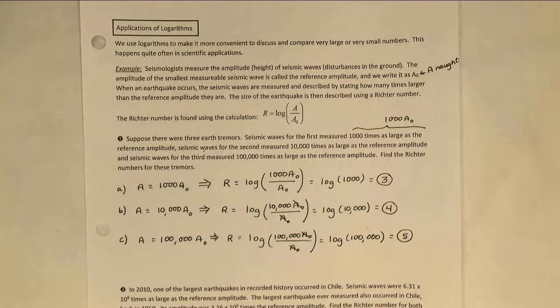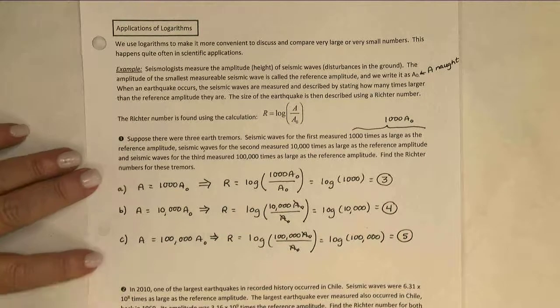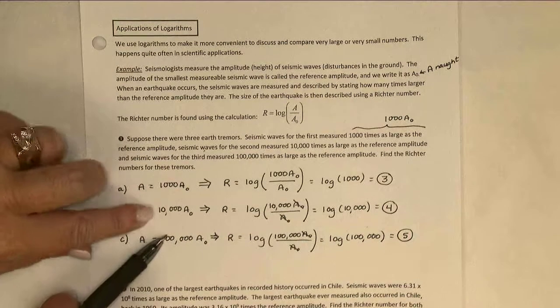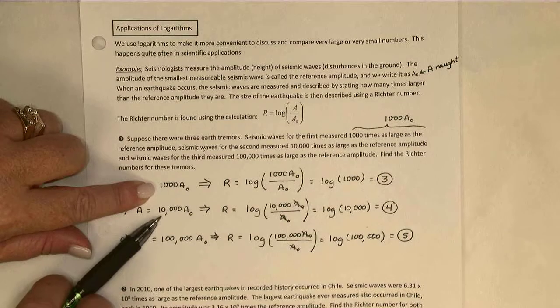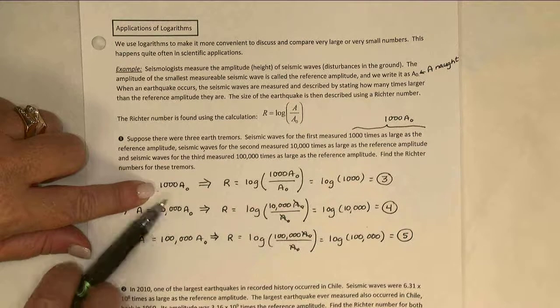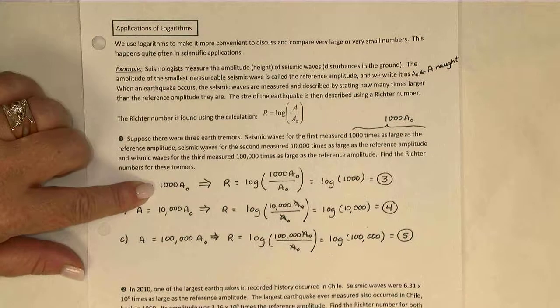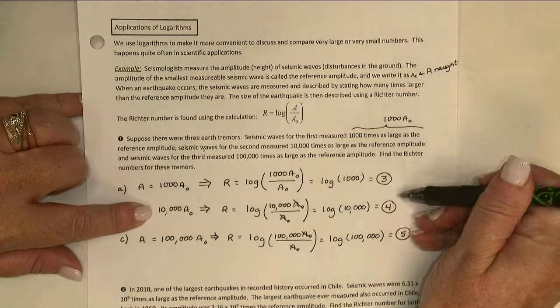What I want you to especially notice is that the Richter numbers really are hiding the difference in the size of these earthquakes or earth tremors. This one is 10 times as big as that one, right? 10,000 times the reference amplitude compared to only 1,000 times. And yet its Richter number only goes up by 1.